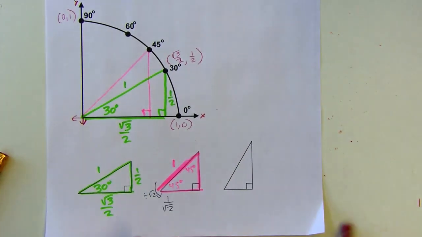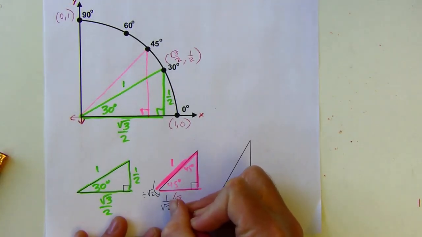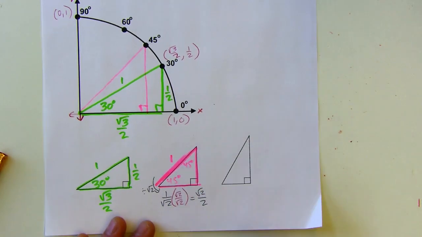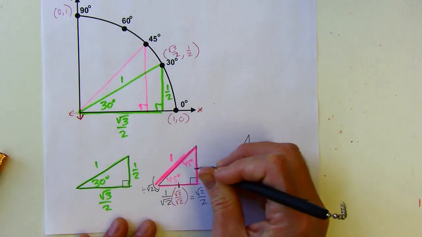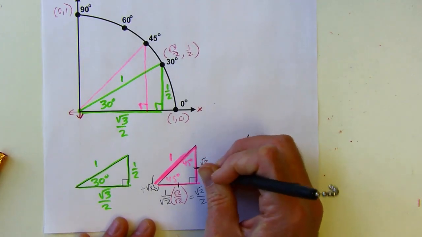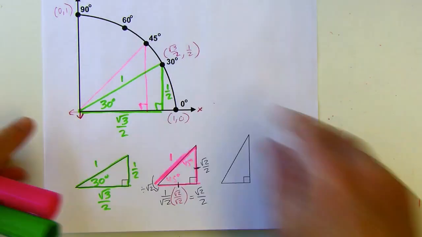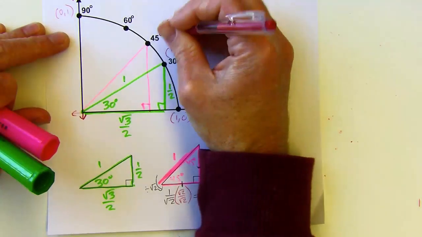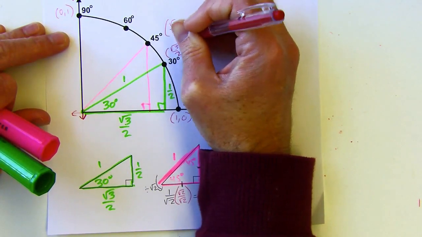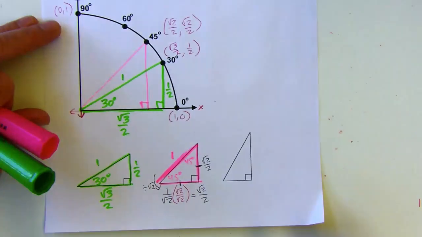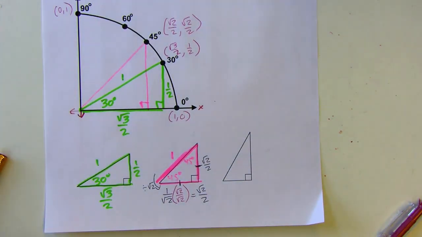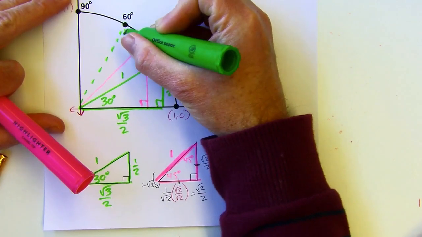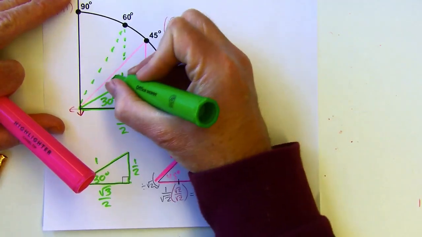But wait a second. We're not in simple radical form. So that would be root 2 over 2. Okay? And in a 45, 45, 90, the 2 legs are congruent, so this is also root 2 over 2. Okay? So now, looking at the pink triangle, root 2 over 2 to the right, root 2 over 2 up. And there we go. Okay? Now this last triangle I'm going to draw, I'm going to do this one in green again. Maybe I'll do it with dashed lines to kind of differentiate it.